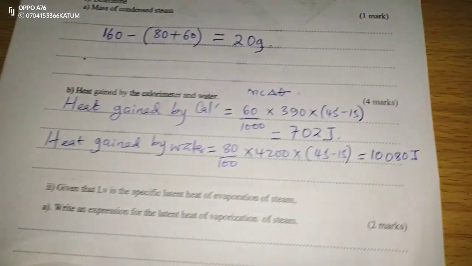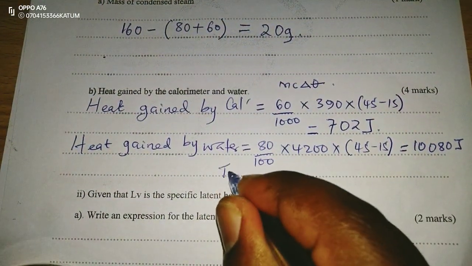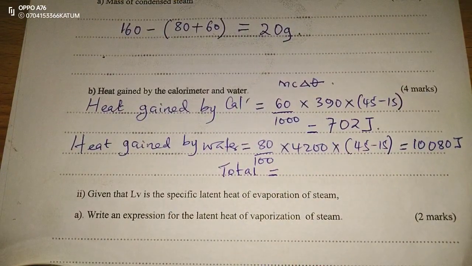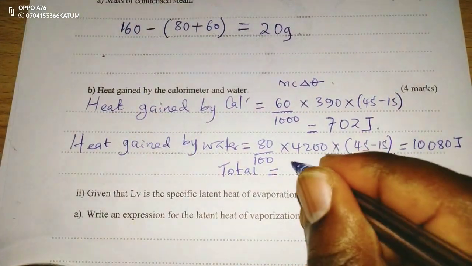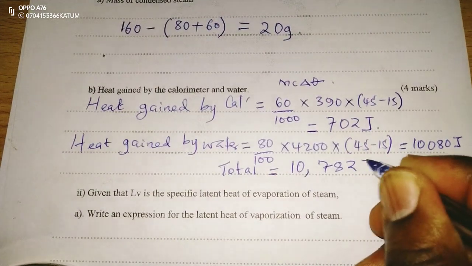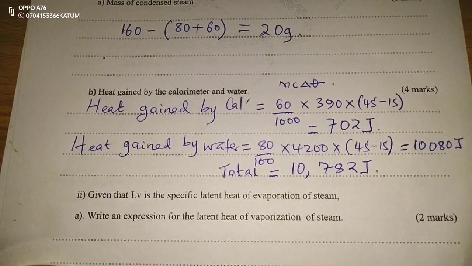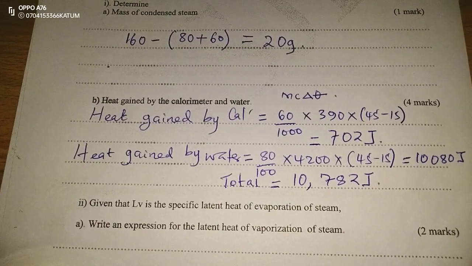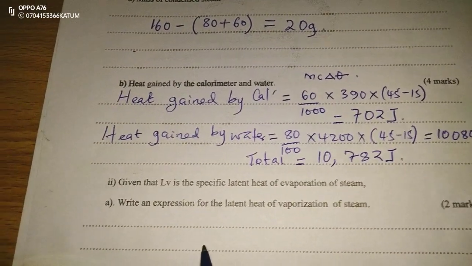So the total heat energy which will be gained by both water and calorimeter will be when we add 702 to this figure, and we get 10,782 joules of energy. So that is the heat energy gained by both water and calorimeter.